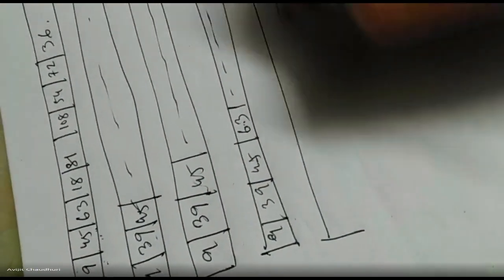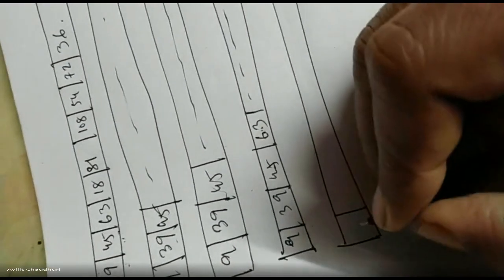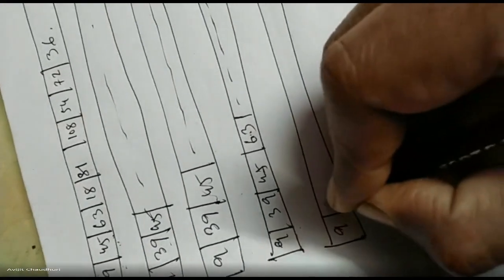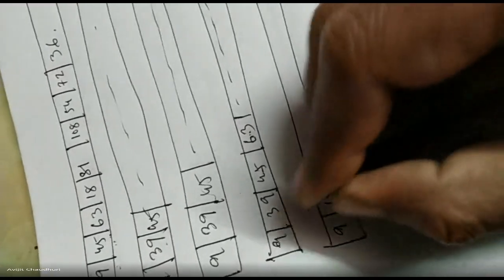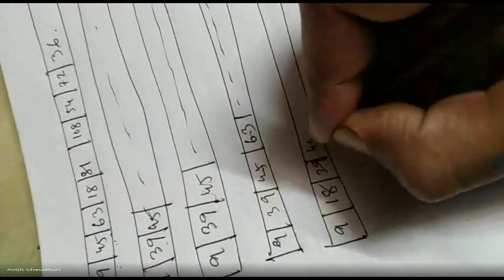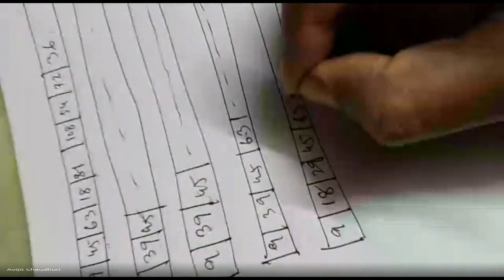On the pass 4, 9, 18. Now it will be changed. 39 and 18 will be changed. So 63 and 18.